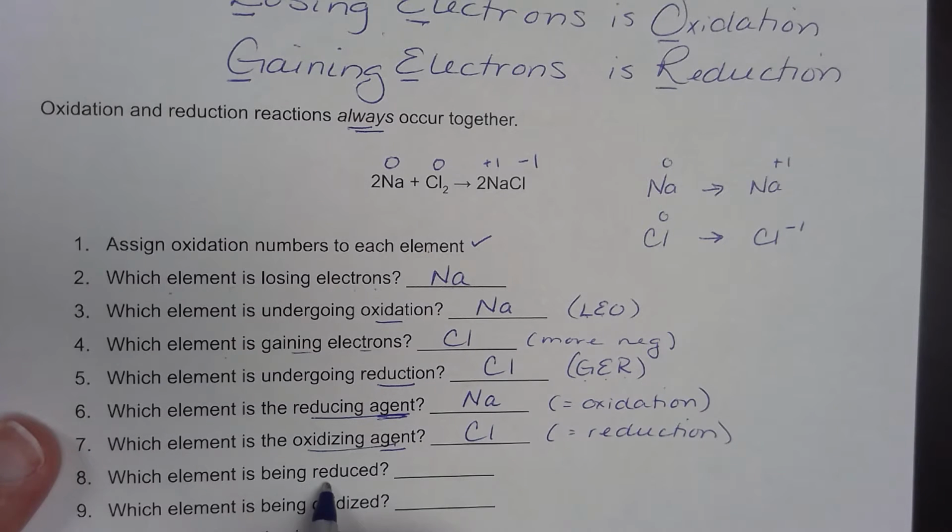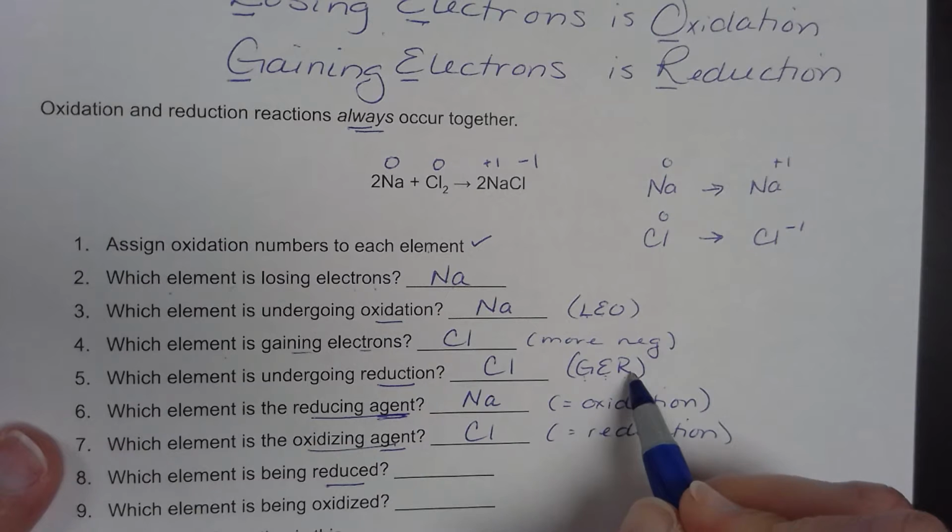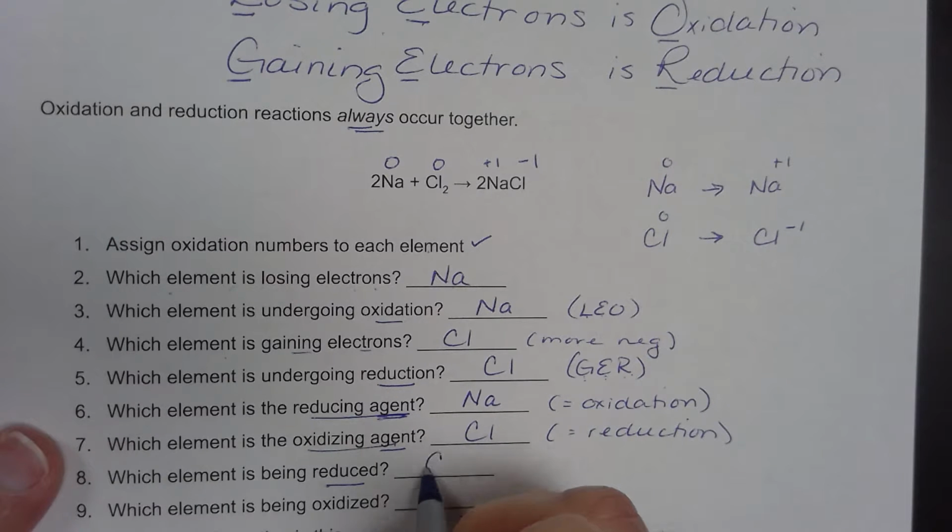Which element is being reduced? It's another way to say it. Reduced. Gain electron, reduction. Reduction is reduced. Chlorine. Which element is being oxidized? So this is GER. Oxidizes LEO.